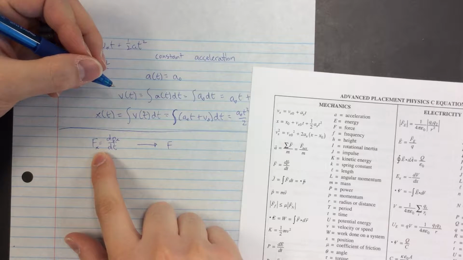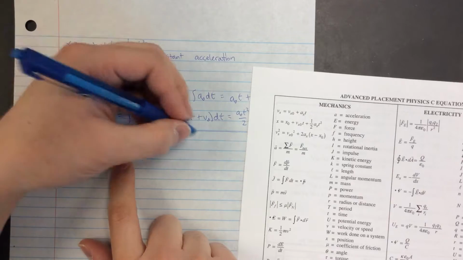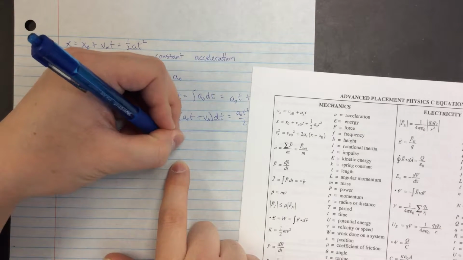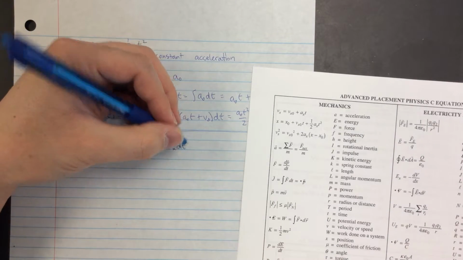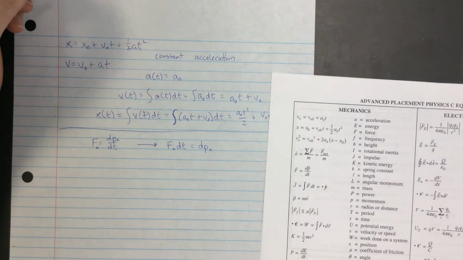If F in the x direction, a force in the x direction, leads to a change in the momentum in the x direction with respect to time, then that force in the x direction over an infinitesimal amount of time will lead to a net, infinitesimal change in momentum. Okay.